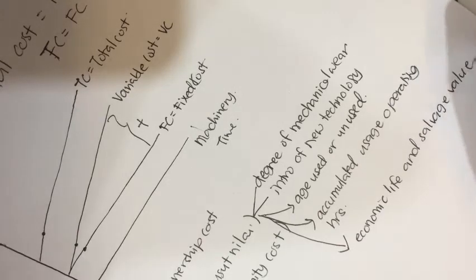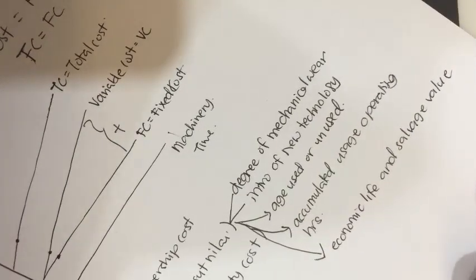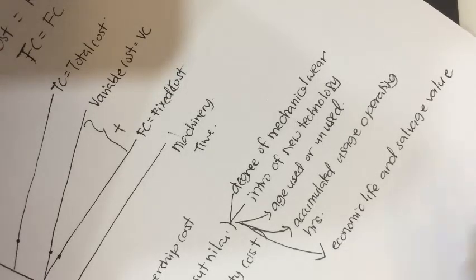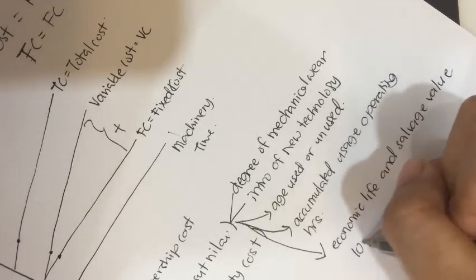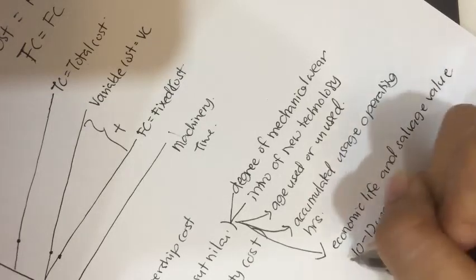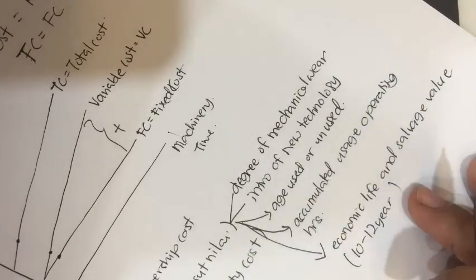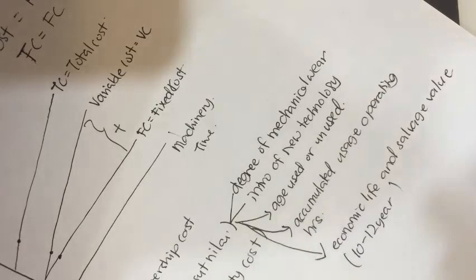The economic life of a machine is the number of years for which costs are to be estimated, and often it is less than the machine service life, because most farmers trade the machine for a different one before it is completely worn out. A good rule of thumb is to use an economic life of 10 to 12 years for you to change your machinery to a new one.